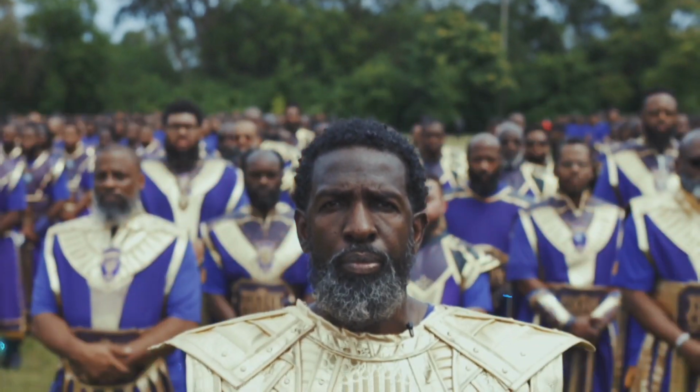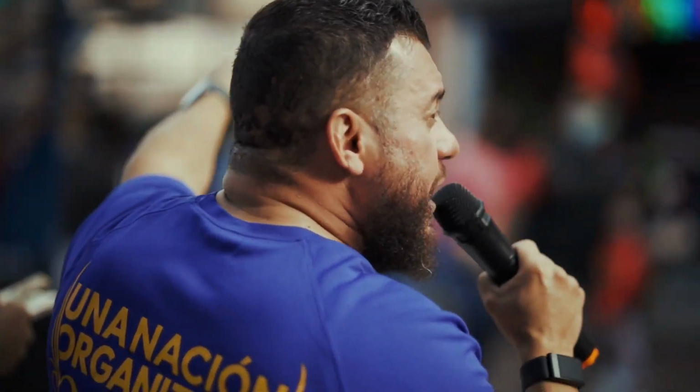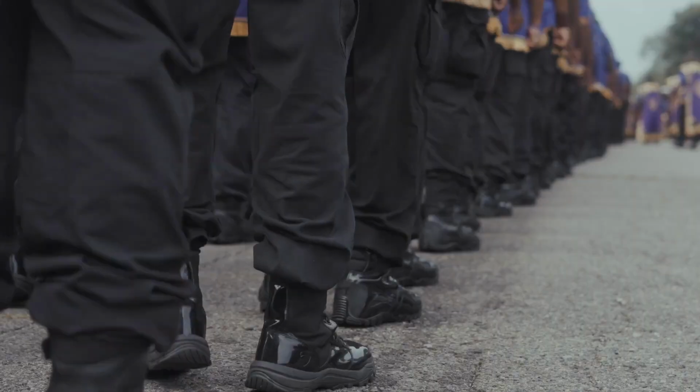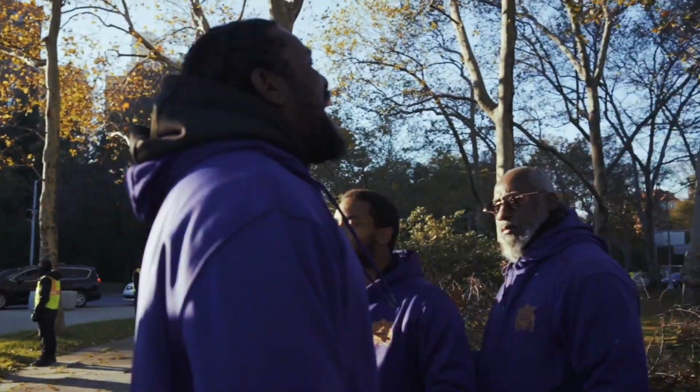What is a nation? Nation is family. Nation is community. Nation is men leading by example. Nation is women's support. Nation is children with role models.